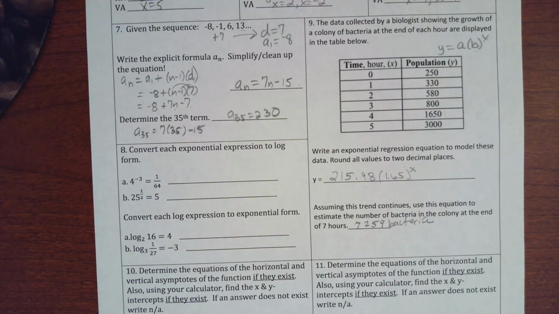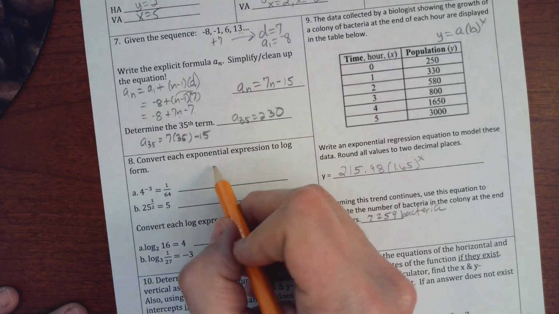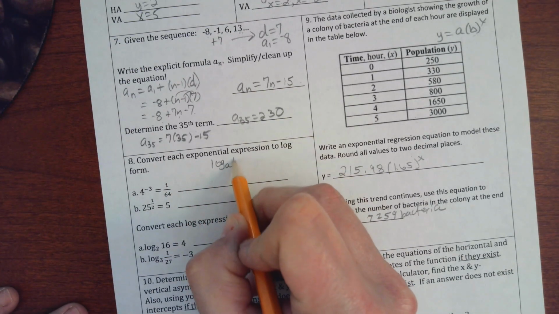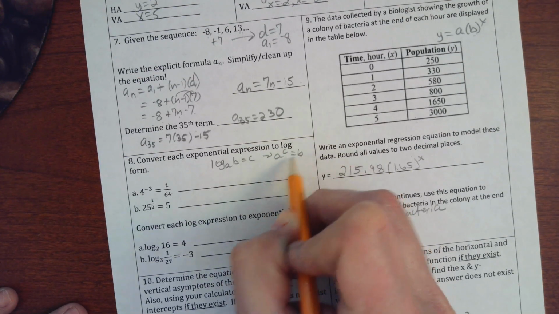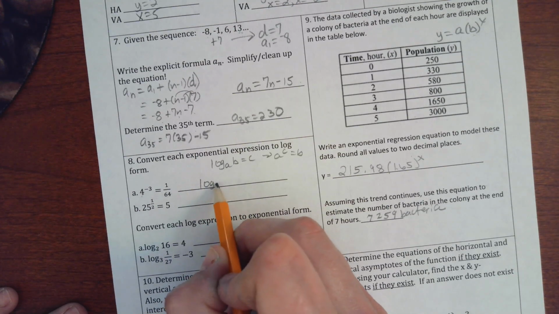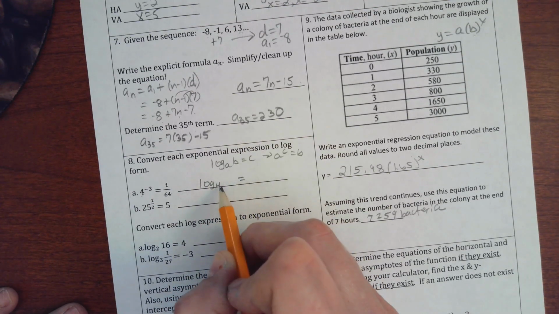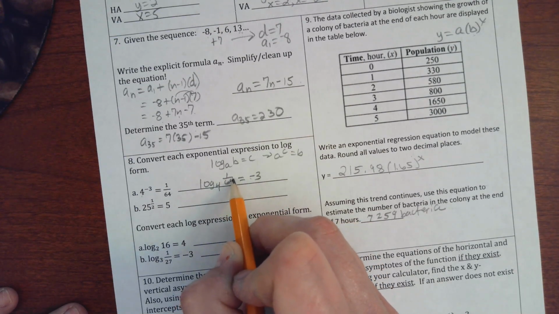All right, and it looks like I skipped number 8. So convert each exponential expression to log form. I've got my base, my power, and my answer. So remember it goes like this: a to the b equals c, so log base a of c equals b, like that's the placement of it. So my base is 4, so log with the 4, leave a little space, 4, the power is here, negative 3, and my answer is 1/64.